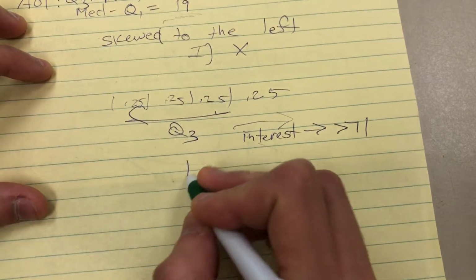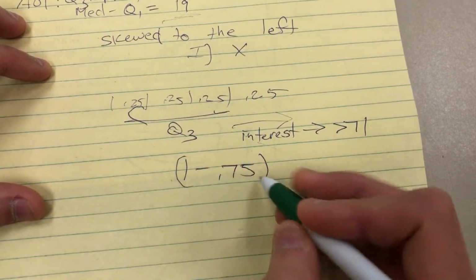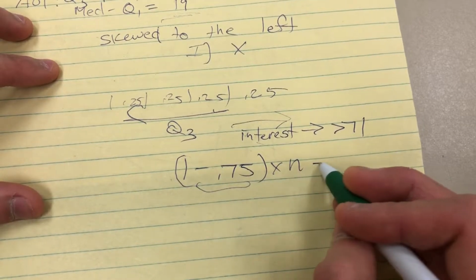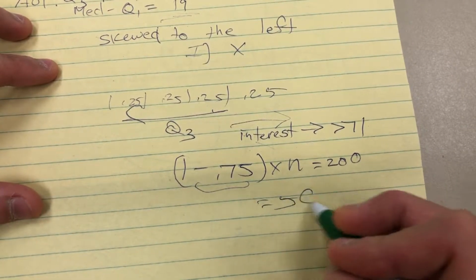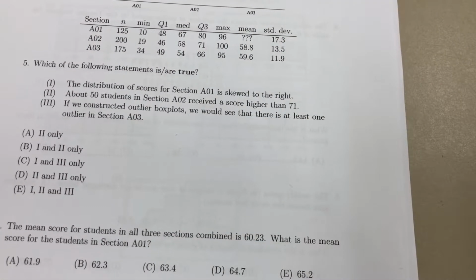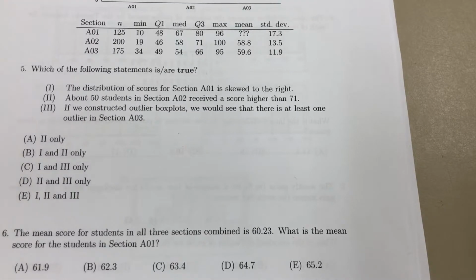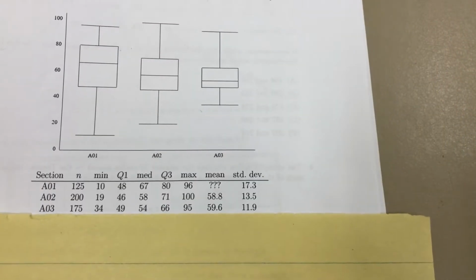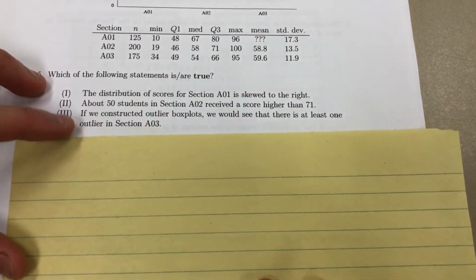So in order to do that, we do 1 minus 0.75, which gives me the area above the 75th percentile times n, which is equal to 200, and I get 50. So this is correct. So last but not least, part number 3, if we constructed outlier box plots, we would see that there's at least one outlier in section A03. So in order for us to do that, we need to figure out our lower fence and upper fence for A03. So in order to do that, we need to find the IQR.